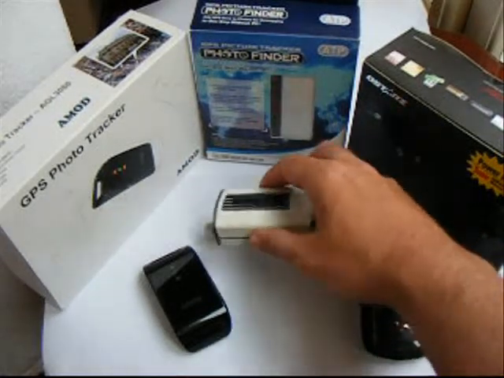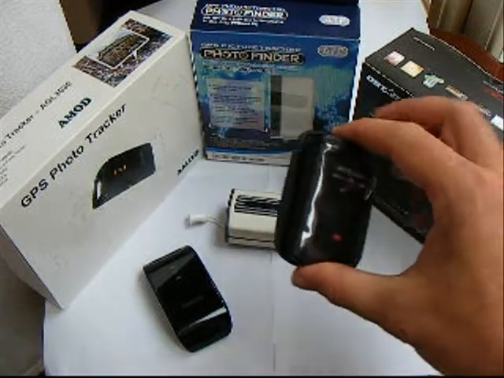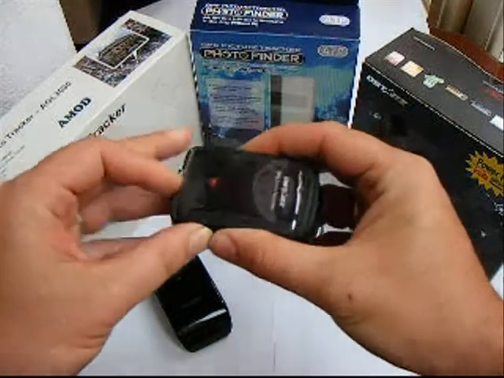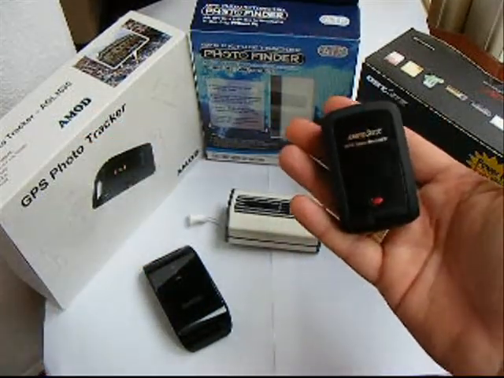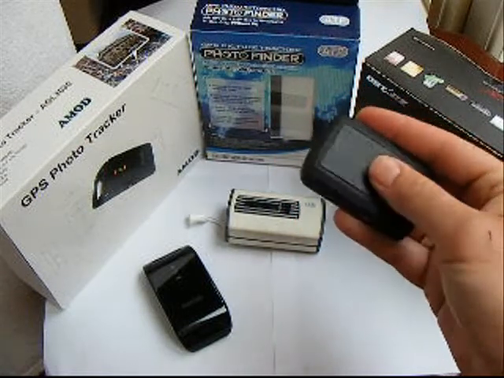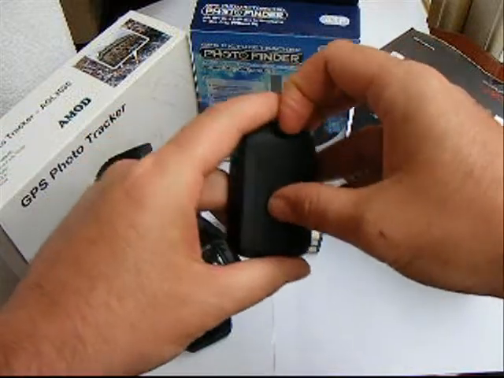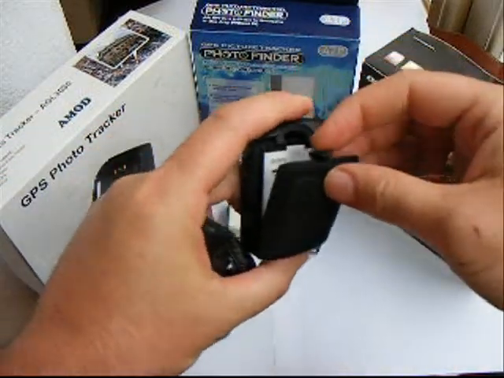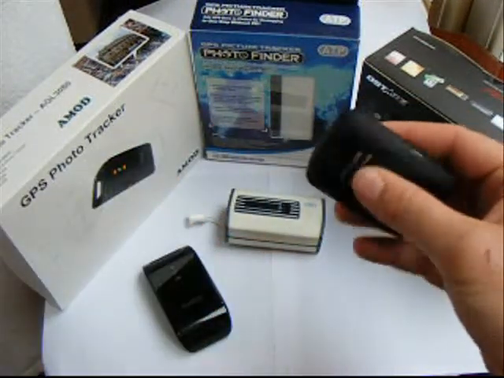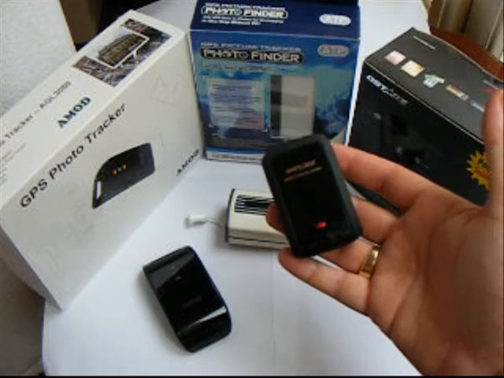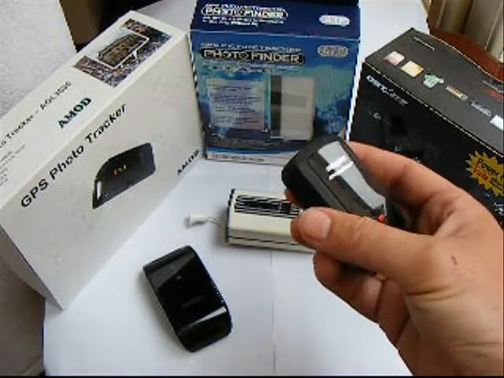Okay, the third device is the Qstarz GPS travel recorder. Now this is a bit of a different beast. This one is just in its protective wallet at the moment. Now this little toy is a GPS track recorder. It uses a rechargeable battery, which you see. So when you're in the box, you get the charger, you get a car charger, you get the USB lead to get to the computer. And as you're wandering around, once you've turned it on, it'll record your track log, etc.